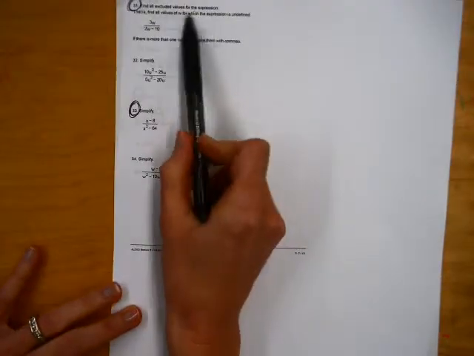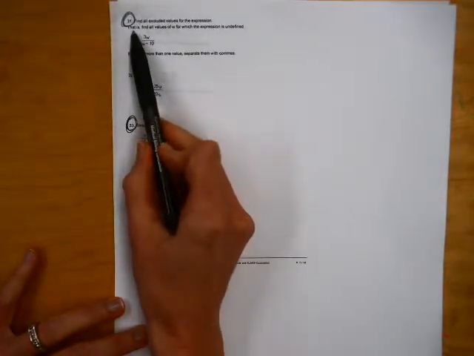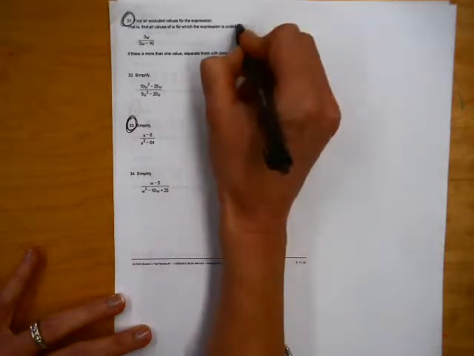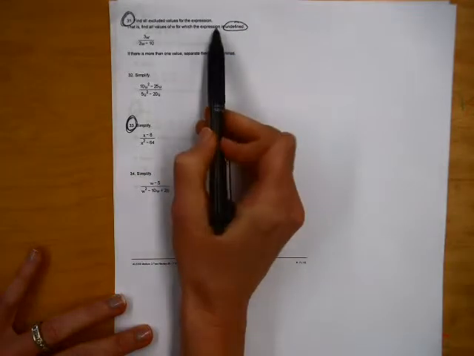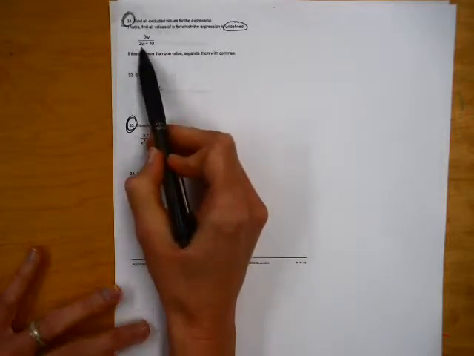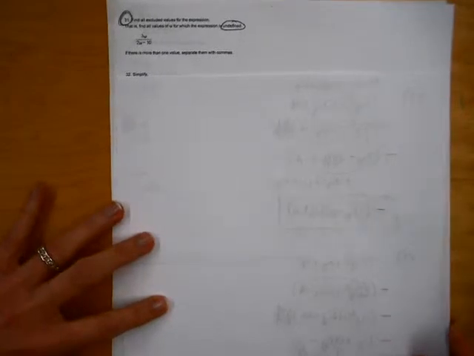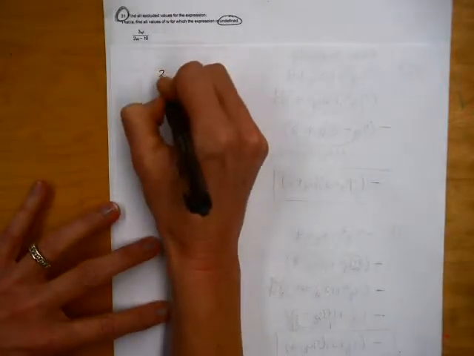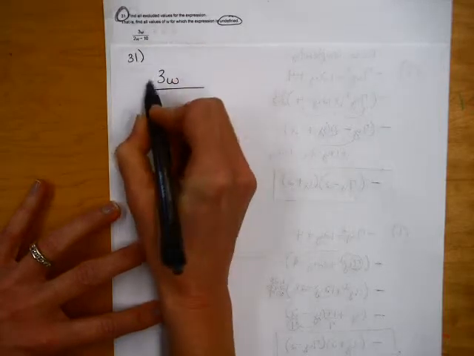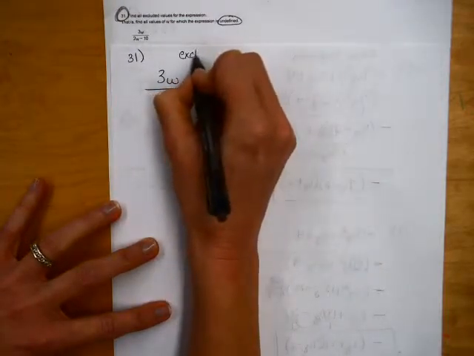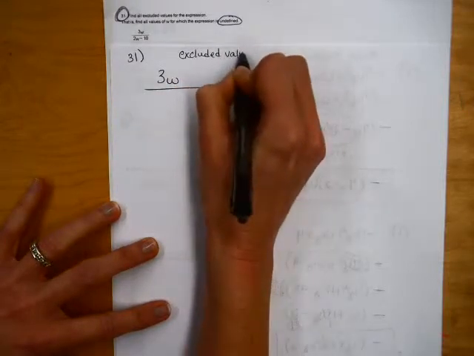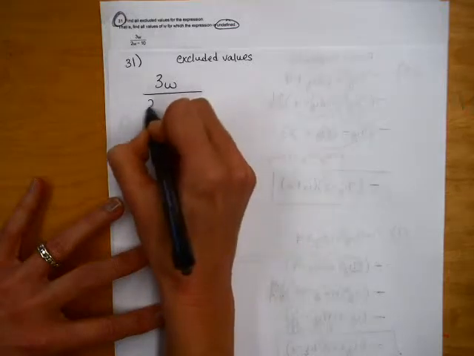Okay, so the next problem we're going to look at is 31, and it simply says find all the excluded values for the expression. And so that is find all values for W for which the expression is undefined. That's your key word there. And so we're looking for what value of W could I not have here because it would make this denominator equal to 0. And so the way that we're going to find that out is we're going to take the denominator, 2W minus 10. So this is the problem we're given, and we're looking for the excluded values, or in other words, what values of W would make this expression undefined.